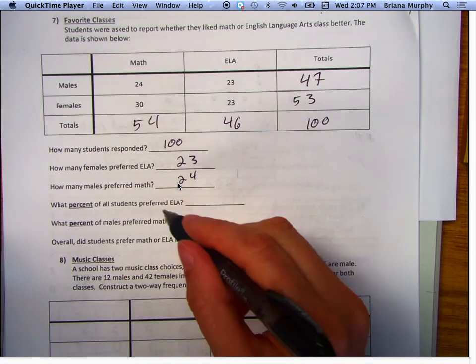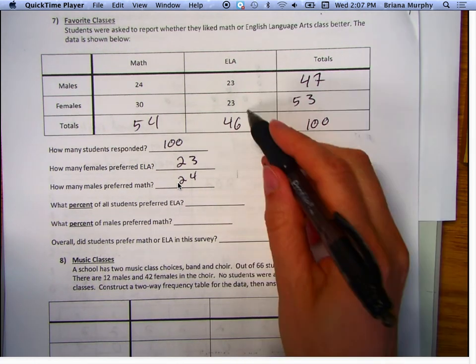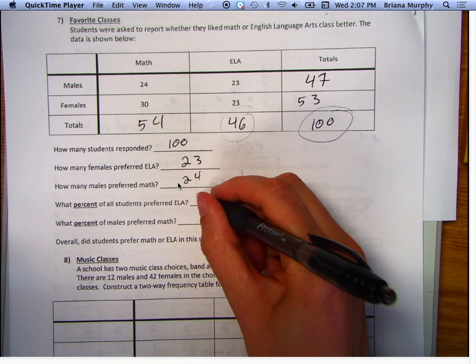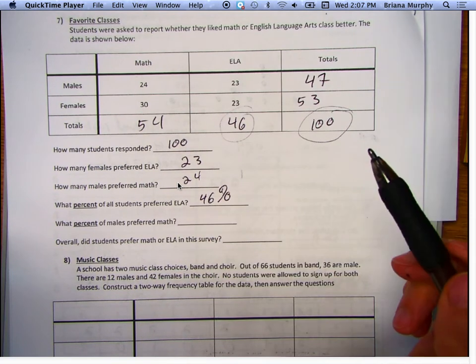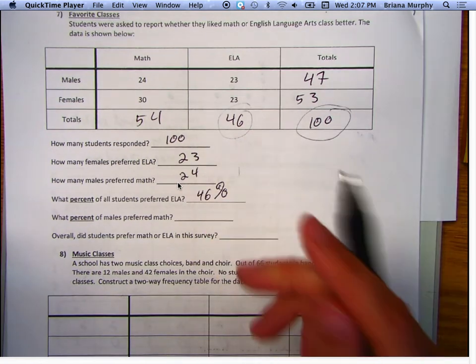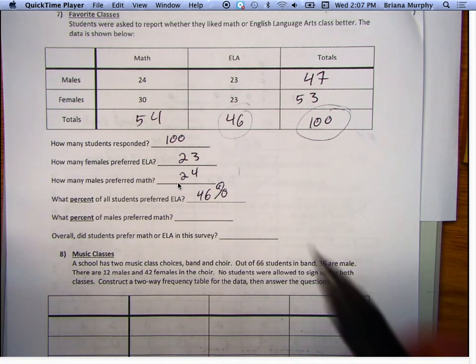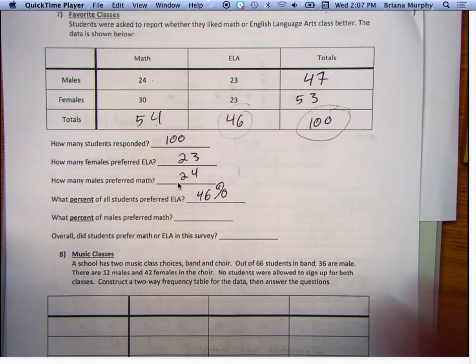What percent of all students preferred ELA? 46. And how did you know that? You went 46 over 100, right? 46%. How many males preferred math? 41. Oh, we got some different answers. Okay. 51. How many males are there? 44%. Wait, whoa, stop. How many males total are there?